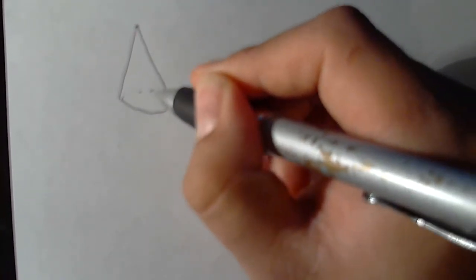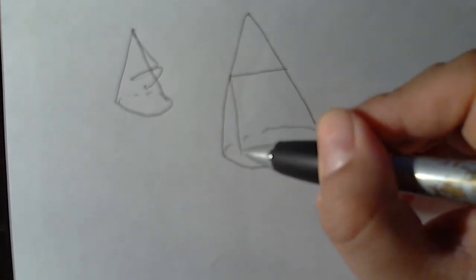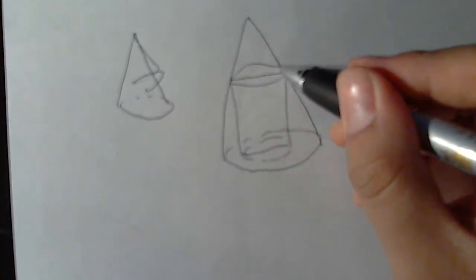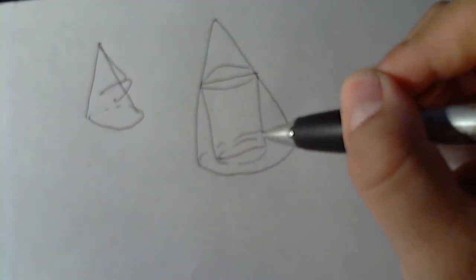Okay, so this is another video explaining the online homework number, I believe it's number 4. Yes, so basically the problem is we have a cone like this. Okay, and then what we want to do is fit a cylinder inside, and we want to figure out what the maximum volume of this cylinder can be inside the cone.